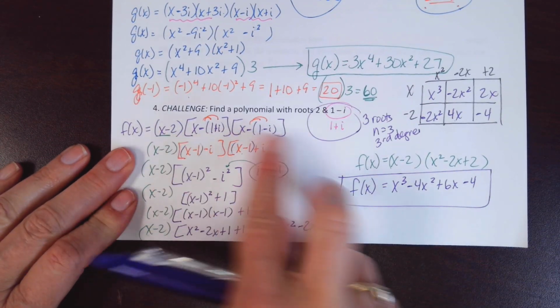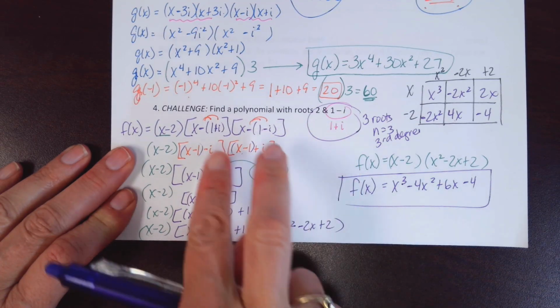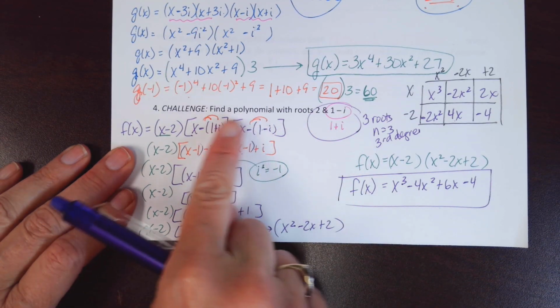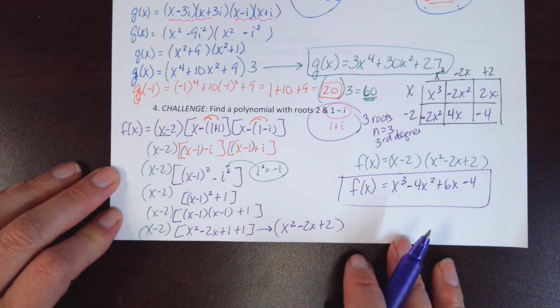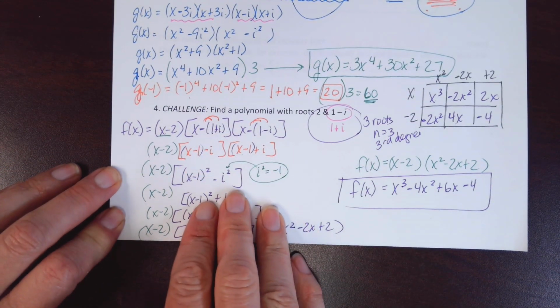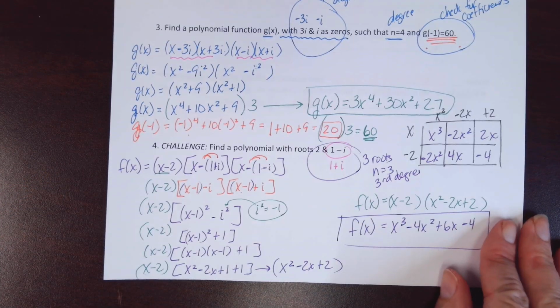But this was just a challenge because of those complex roots that have the real and the imaginary part. Knowing what to do here as far as grouping together and following your order of operations correctly. You're not going to have to deal with something like this on the test, but you will see it in my math lab, so I wanted you to have a good example of it in your notes.